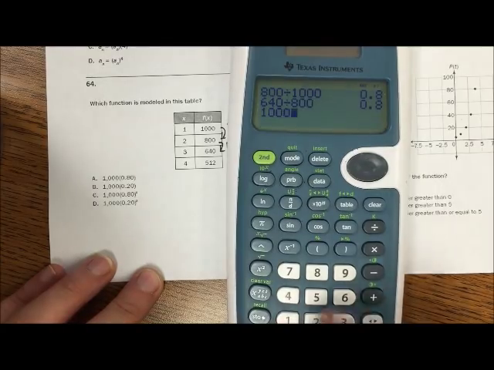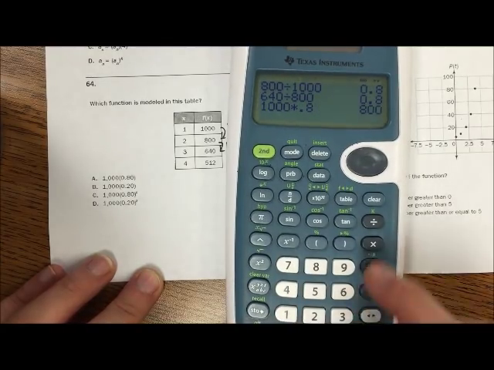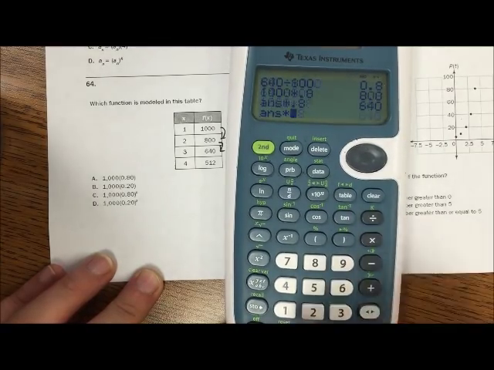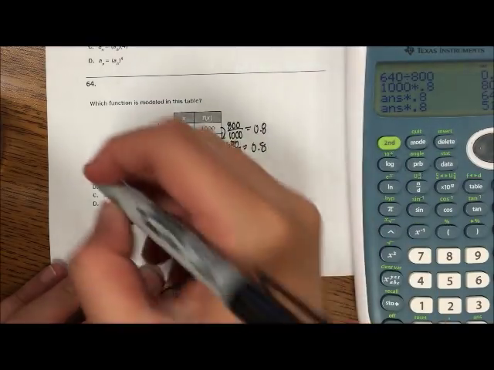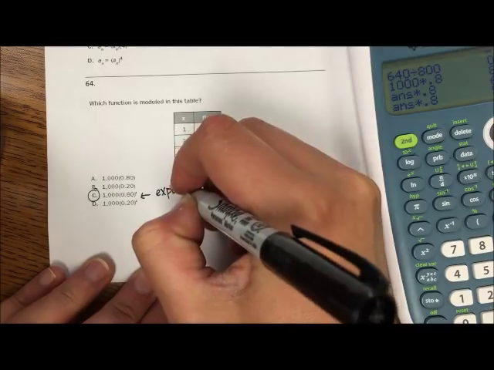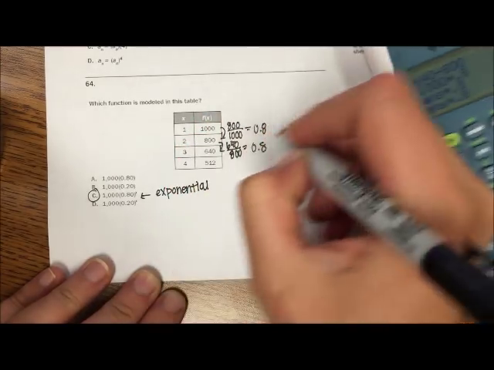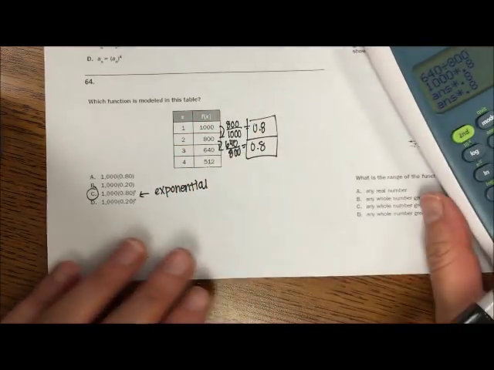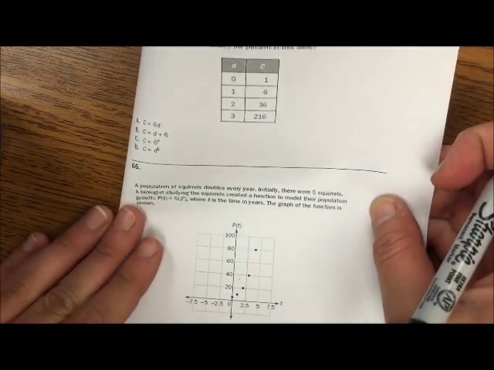So 1,000 times 0.8, 800 times 0.8, 640 times 0.8, 512. It would be C, because multiplying is exponential, and this is the rate at which we're multiplying. Okay. All right, 65 and 66.